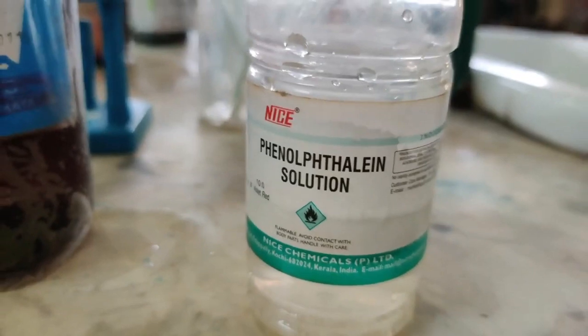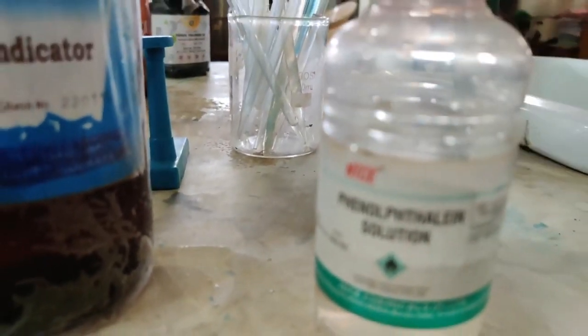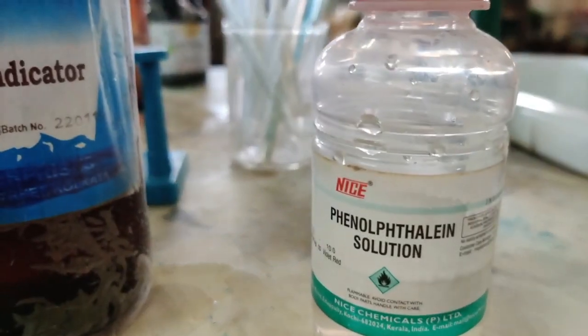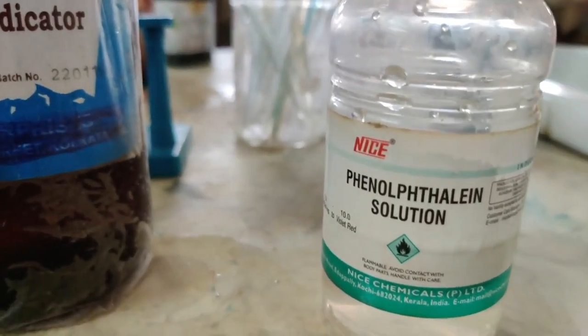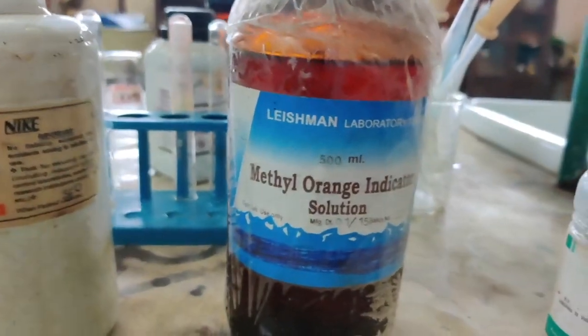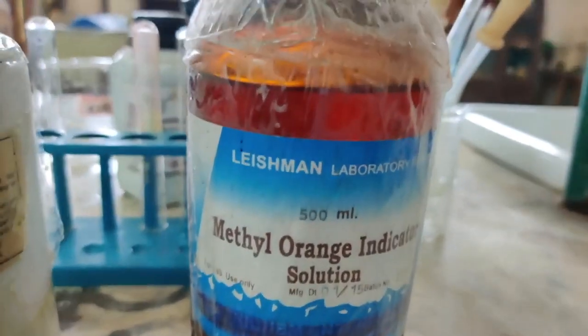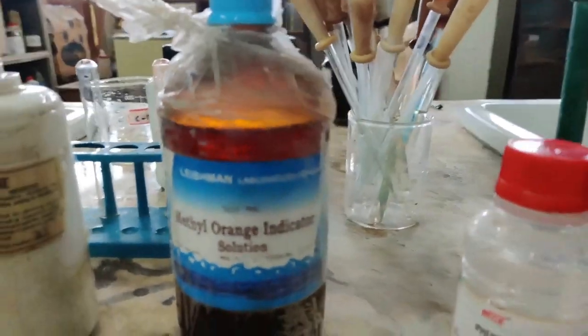Methyl orange is that color. Next, phenolphthalein, as it is colorless, will remain colorless if it is acidic. But if it is basic, then phenolphthalein will turn pink. Now, these three common indicators will only indicate whether a given solution is acidic or basic. They will not tell you how acidic or how basic.